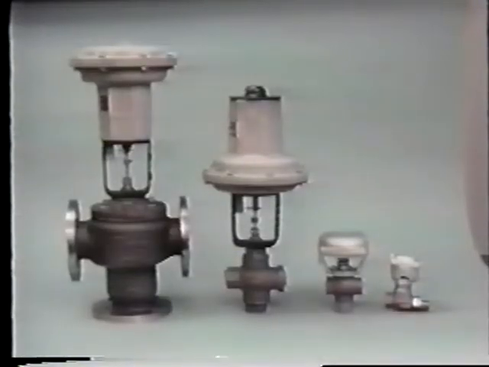Different actuator sizes are available for use with various valve bodies, to provide both the necessary action and the ability to close off against system pressure. The larger the actuator size, the greater the pressure drop or pressure differential that the actuator can overcome within the valve body.